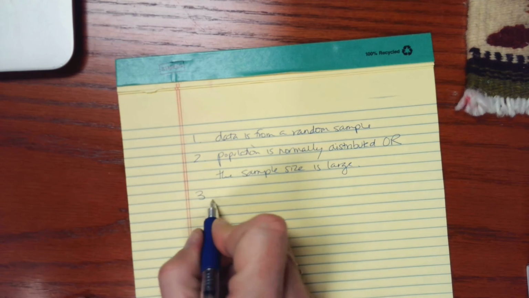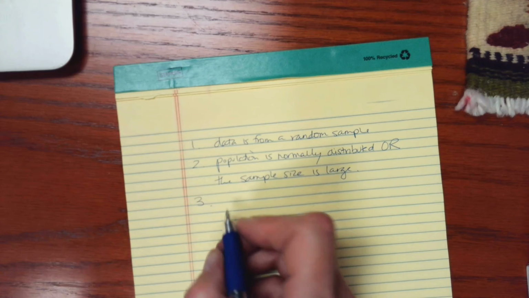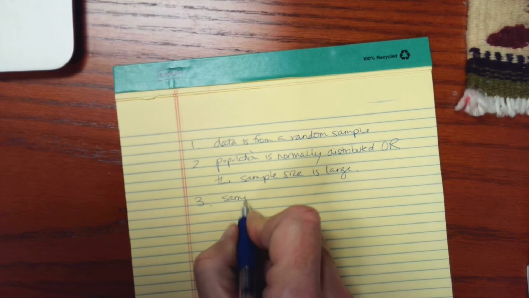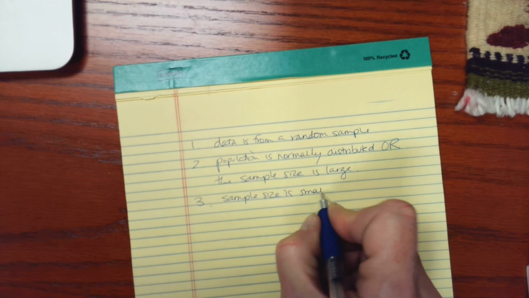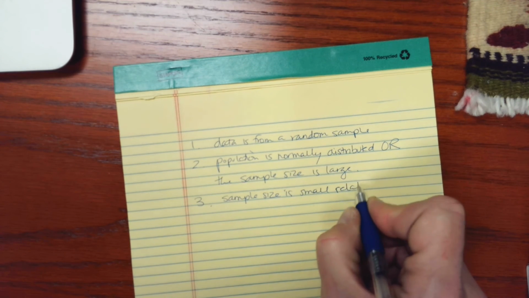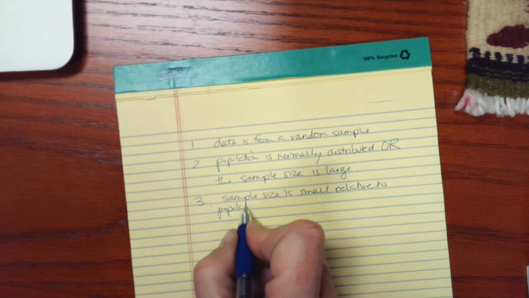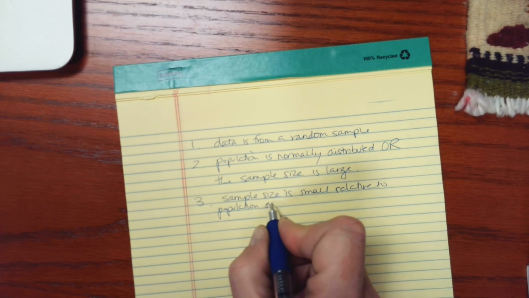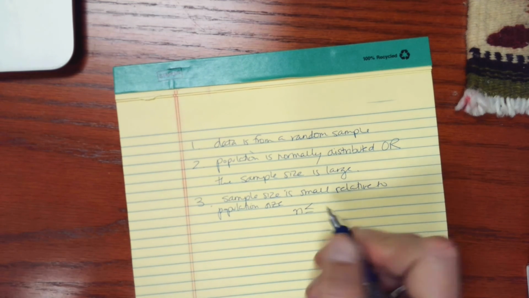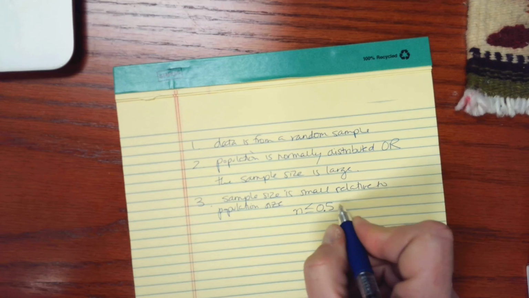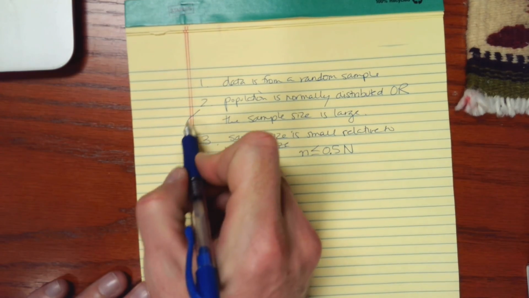And then the third thing that we can check is to make sure that your sample size is small relative to the population size. So in other words, we want to make sure n, our sample size, is less than 5% of the population size. Now, how would we know number 2 here?